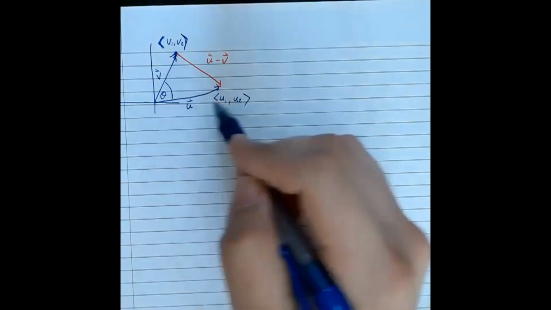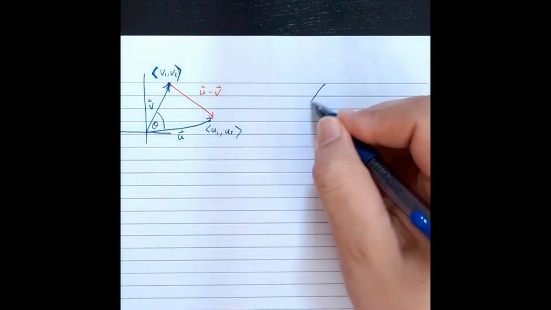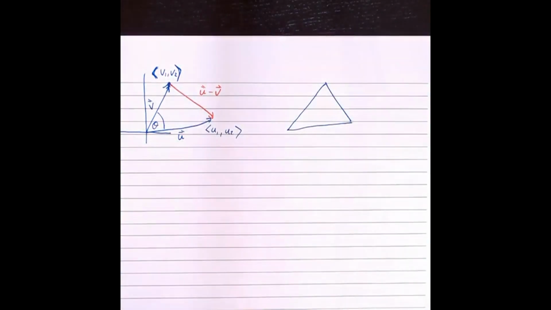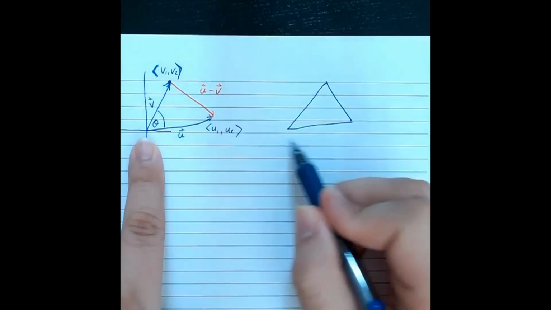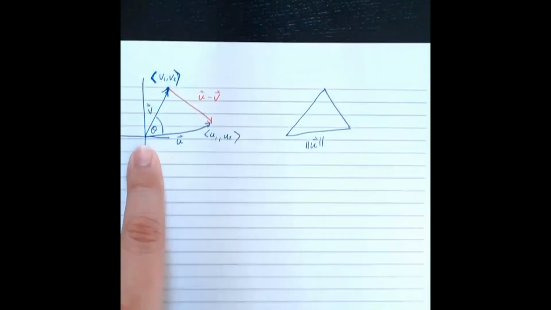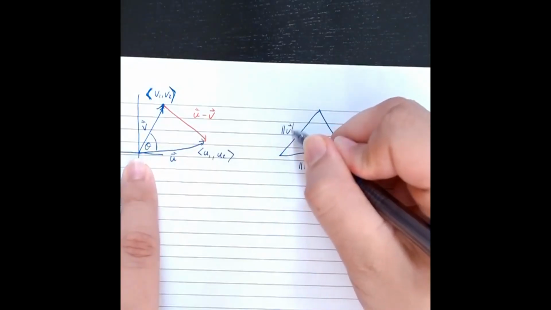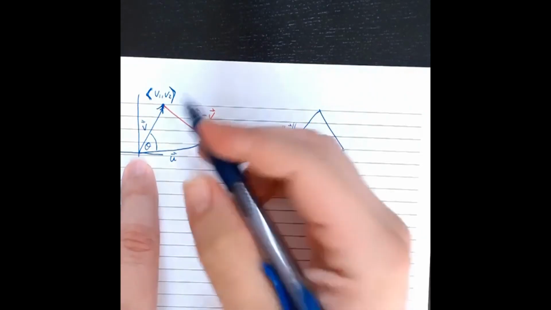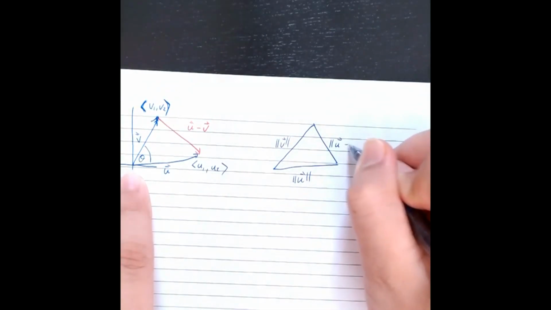Well, notice this is just a triangle. Let me draw it over here to the side, the exact same triangle, but without it as a vector. It's just a regular triangle. If that's the vector u, then the side length of this is the magnitude of u. If that's the vector v, then the length of this is the magnitude of v. And if this is u minus v, then the length of this is the magnitude of u minus v.